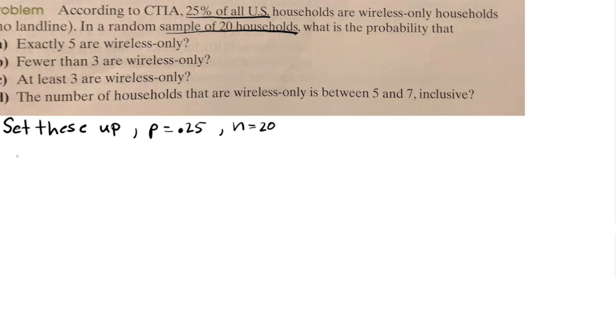So let's look at the first one. For A, the probability of exactly 5 being wireless only. So we're looking for the probability that X equals 5, exactly 5, and that is just a one formula solve.